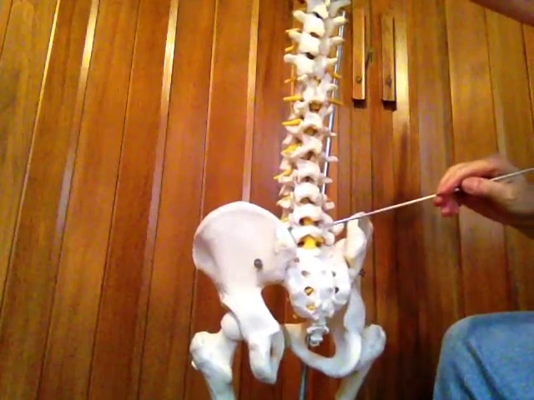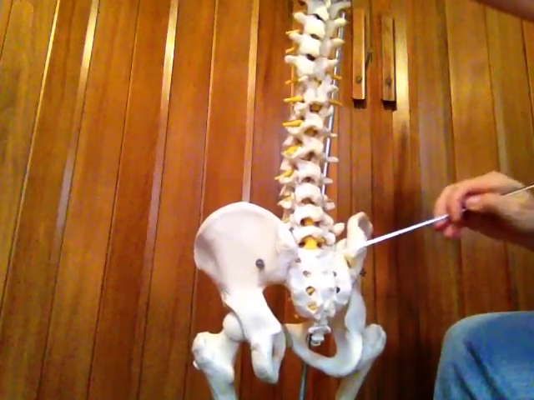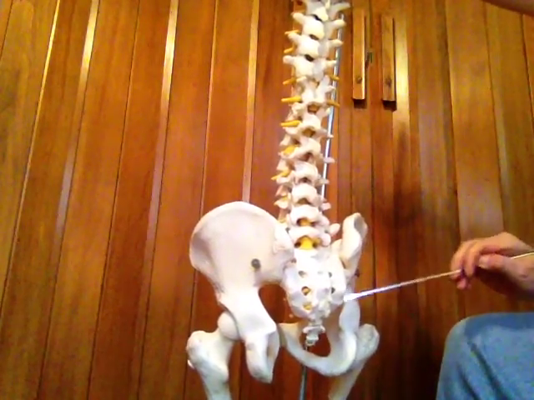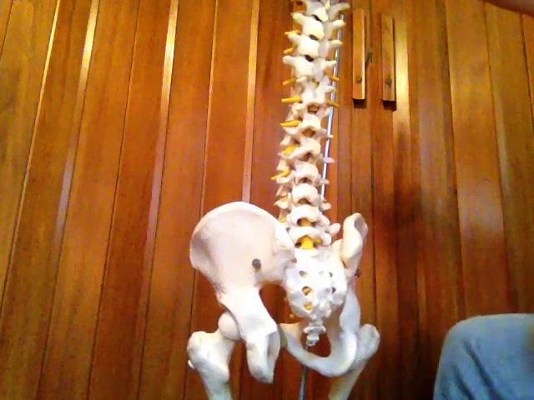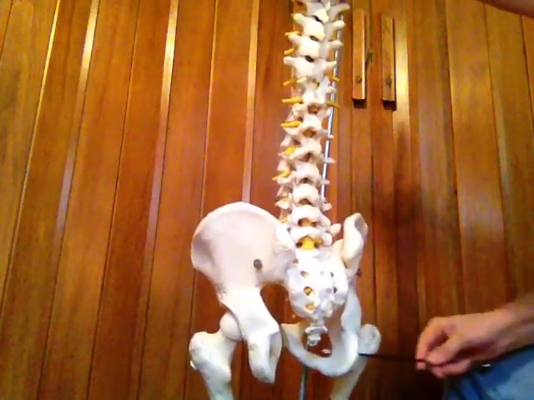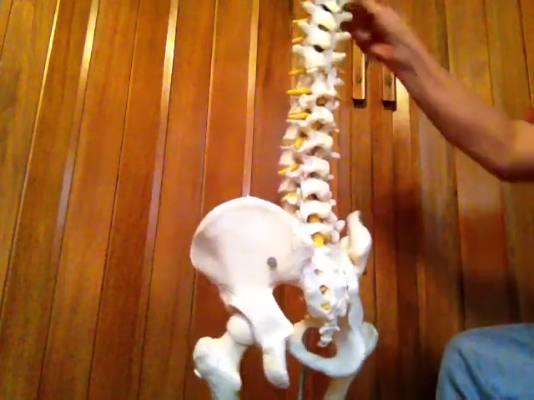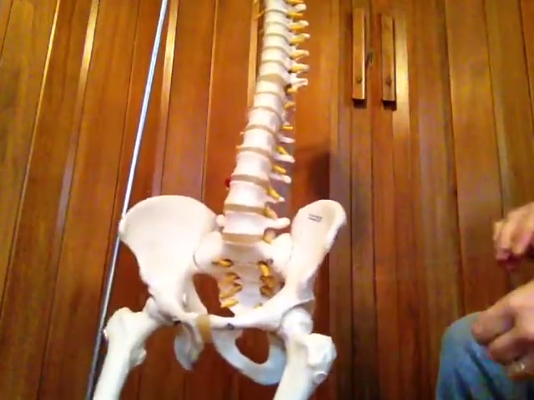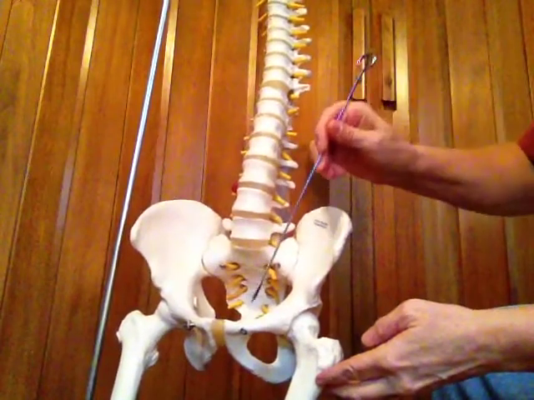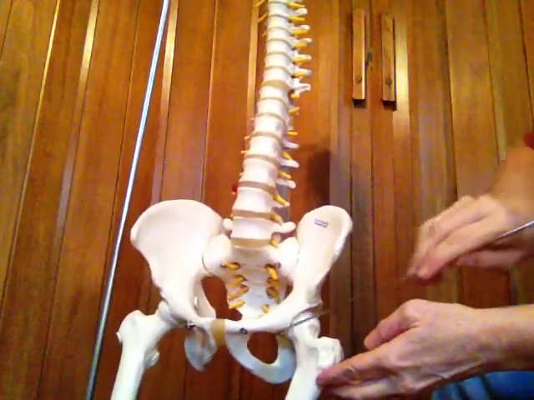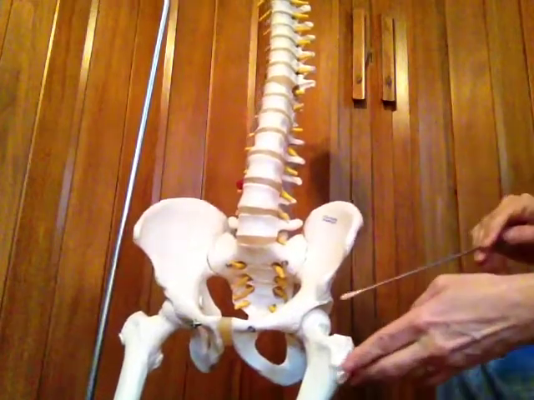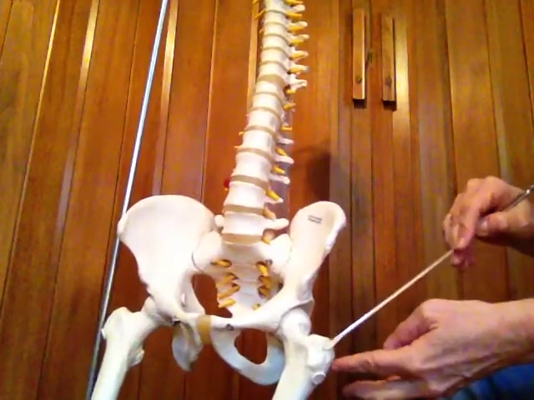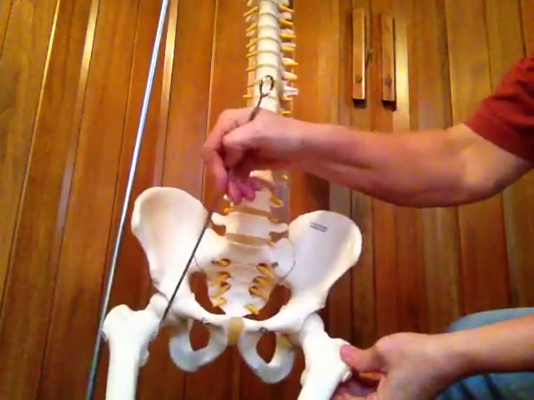The sacrum, L5, L4. Sulcus, PSIS. Iliac crest, greater sciatic notch, ischial spine, ischial tuberosity, obturator foramen, ASIS, AIIS, superior ramus of pubis, inferior ramus of pubis. Head of femur, neck, greater trochanter, lesser trochanter.